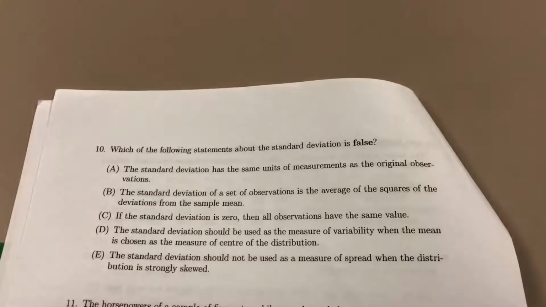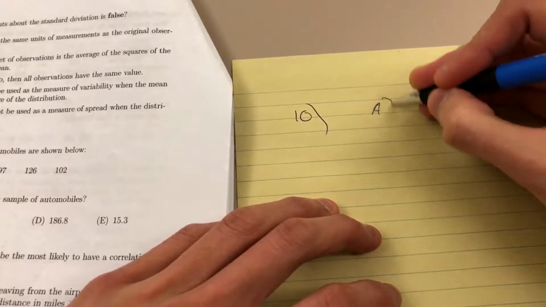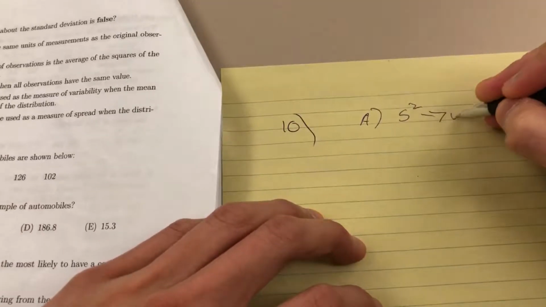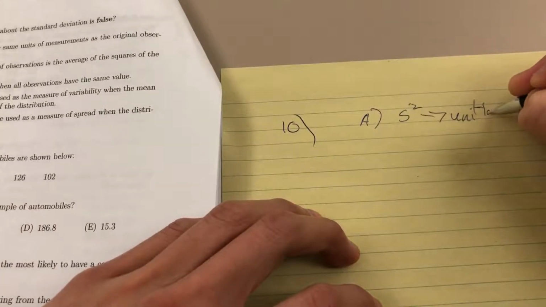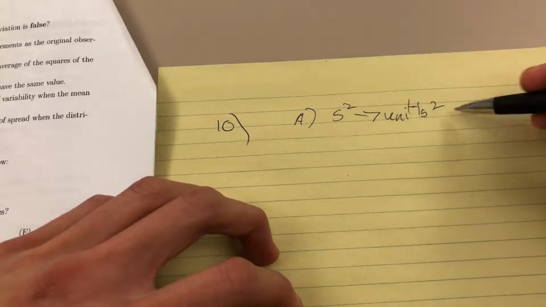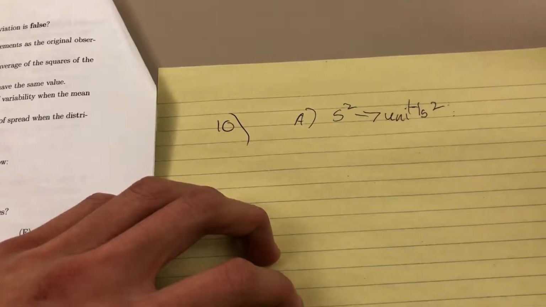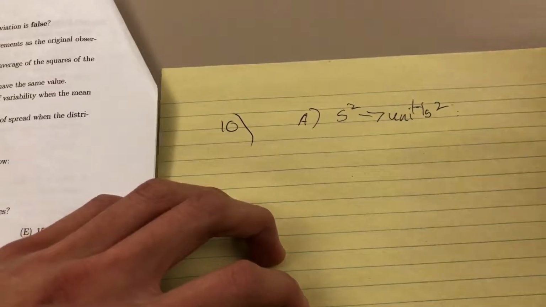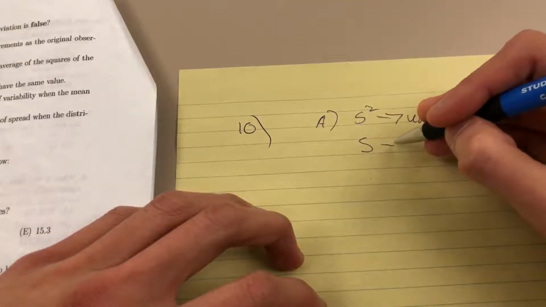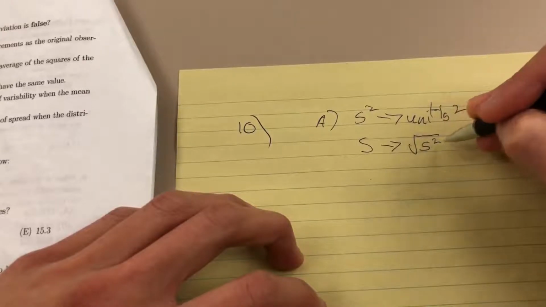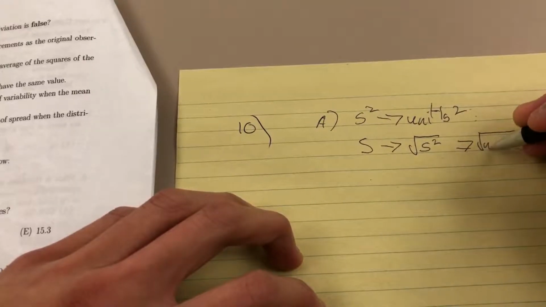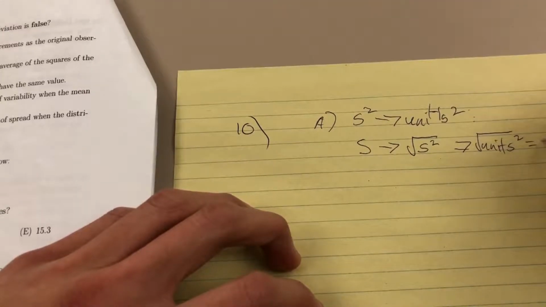The standard deviation has the same units of measurement as the original observations. So let's see, condition A. We know S squared is going to give us units squared, and this is for anything that's a quantitative variable. For example, heights. If we're measuring in meters and finding the variance, it'll be in meters squared. Our standard deviation is just the square root of S squared, the square root of units squared, and that gives me the units.